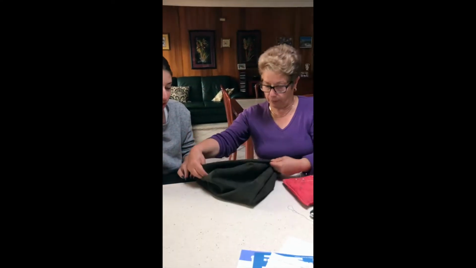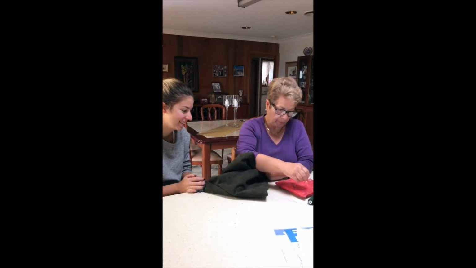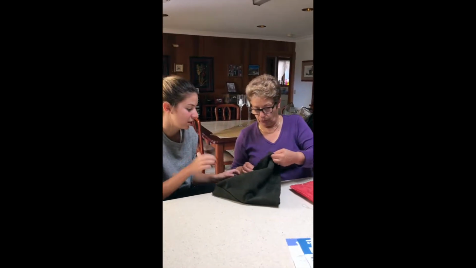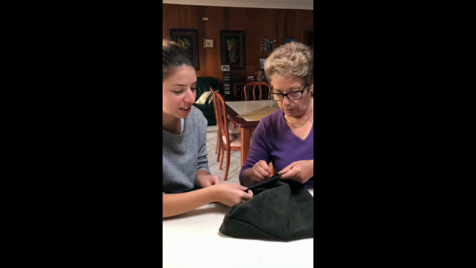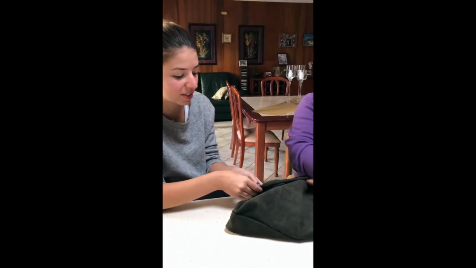The first thing you have to do when doing any sewing is pin the garment in the correct position so you can sew in a straight line. In this case, with my skirt, I had to pin the hem so it was even all the way around.